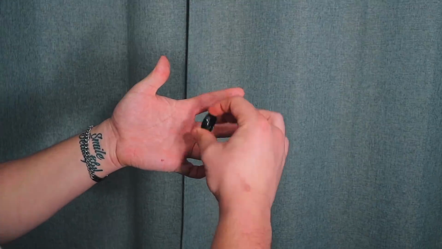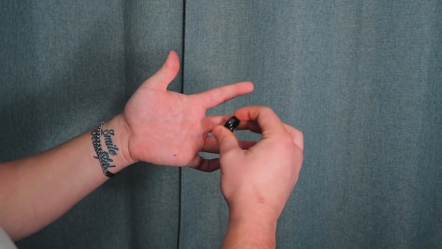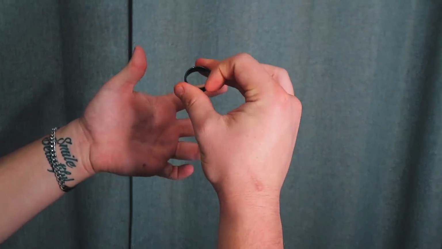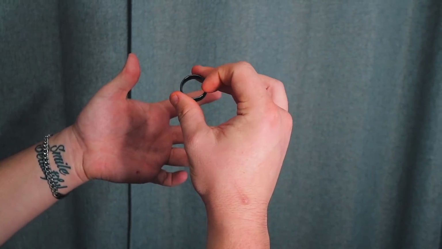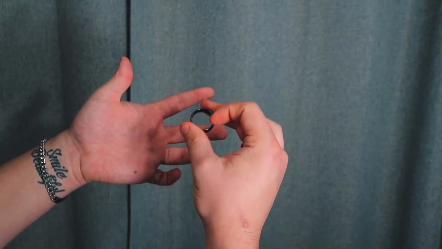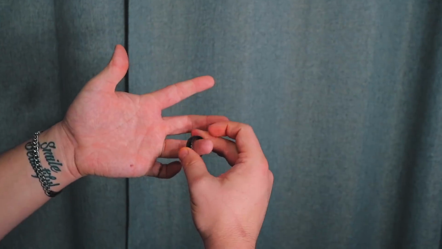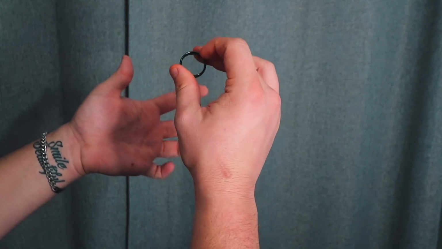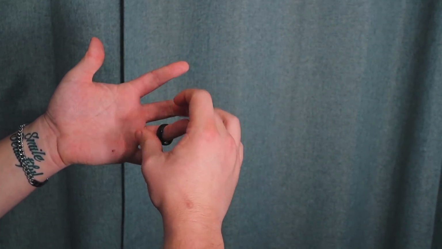So when you toss it, you're taking the ring and lining it up with your knuckle. When you come back up and you rotate, you're going to rotate the ring so it's horizontal and parallel with the finger, so it'll just slide on like that. So you come up, rotate, toss, and it should land right there.